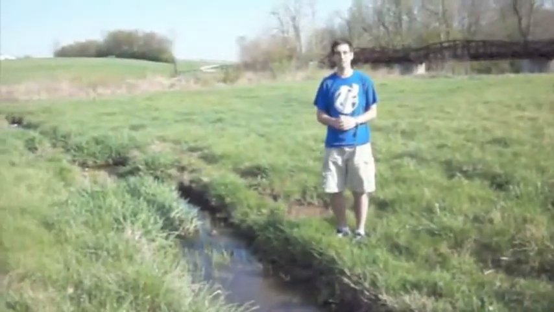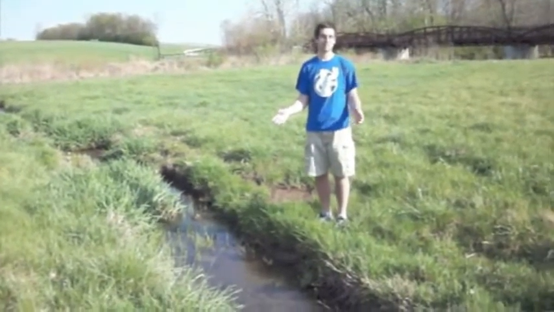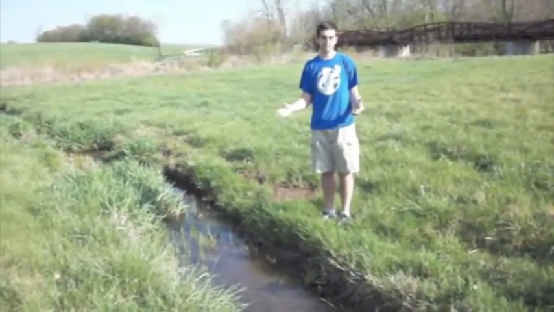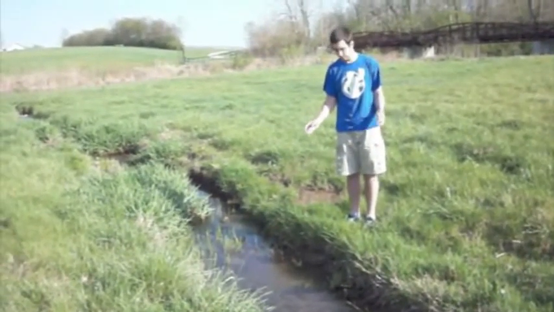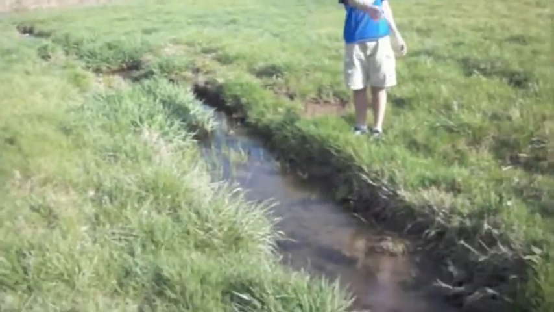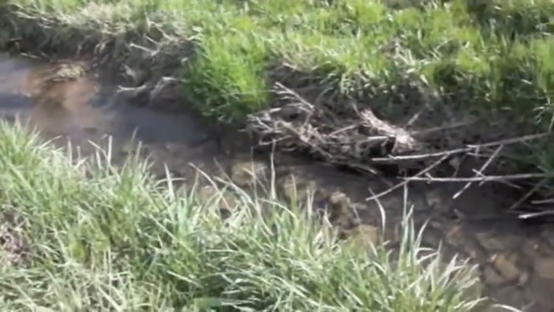Welcome to UK Farm, where we are looking at this stream to restore. There are several problems with this stream that we are looking to fix, but the first one I want to talk about is its lack of sinuosity. As you notice, this stream is very straight along its entire length. This poses many different problems.